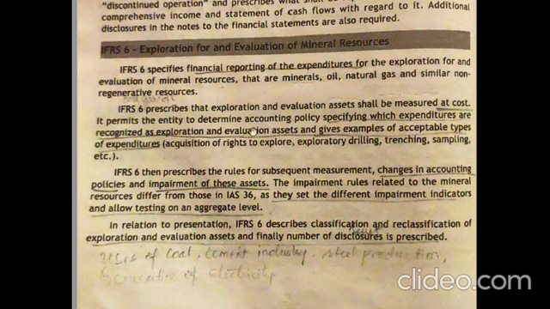It permits the entity to determine accounting policies, specifies which expenditures are recognized as exploration and evaluation assets, and gives examples of acceptable types of expenditure. See, all exploration and evaluation, or for example all mining activities, cannot be considered in your financial statement. What kind of expenses can be considered? IFRS 6 gives the detail of it.